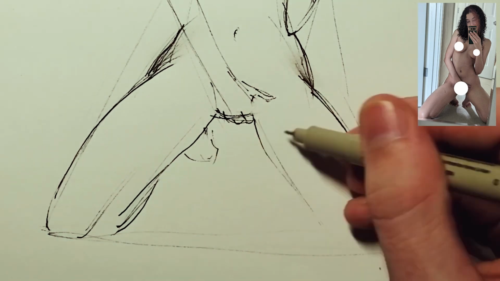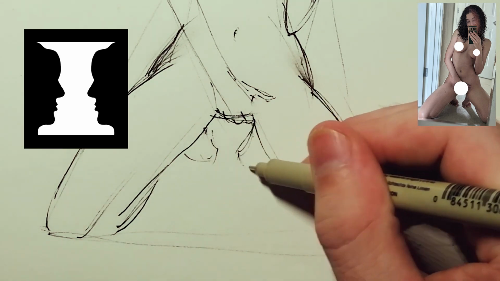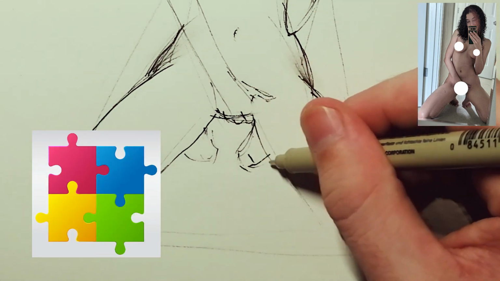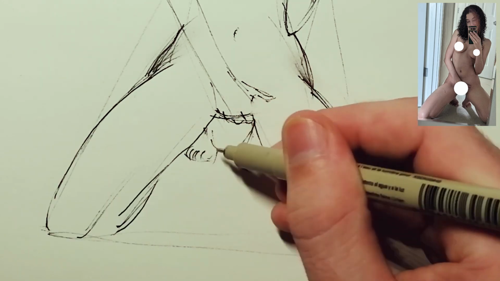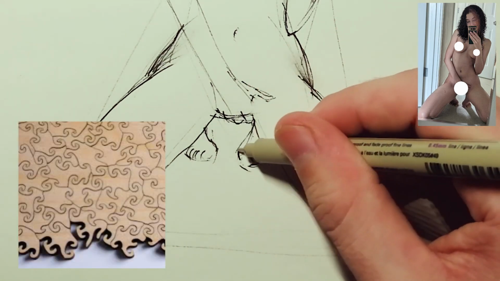Always consider the balance of positive to negative space. Think of it like how puzzle pieces connect together. One piece does not overpower the other piece, and vice versa. However, once you know the rules, you can break them.